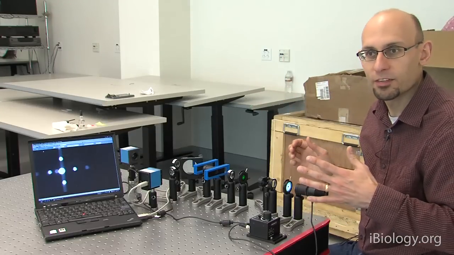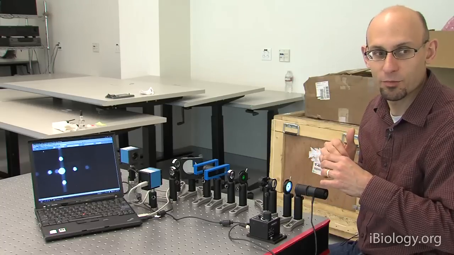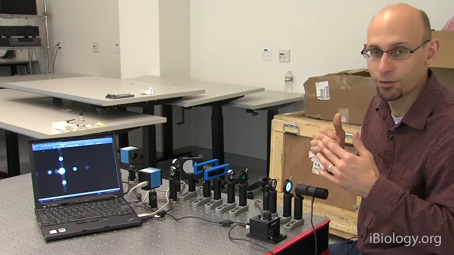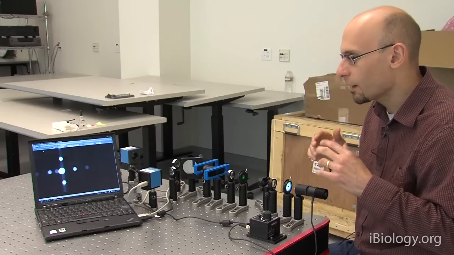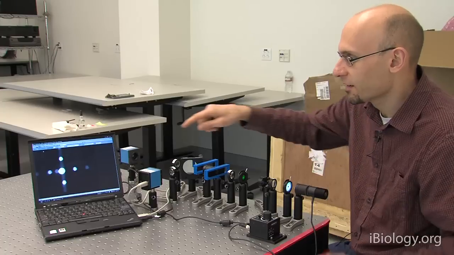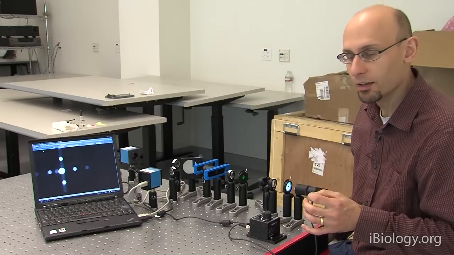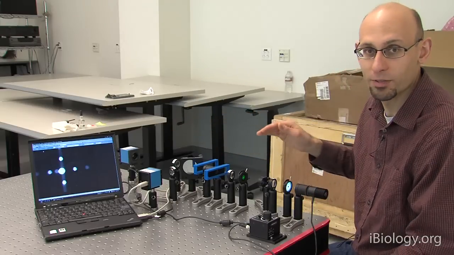OK, so now hopefully you've seen that position in the back focal plane tells you about both the spatial scale of your structures, so the size of your structures and how closely spaced they are together, and also their orientation. Now what I want to show you is that, in fact, this image here in the back focal plane contains all the information about your sample. And everything you can see in your sample is encoded in the back focal plane.